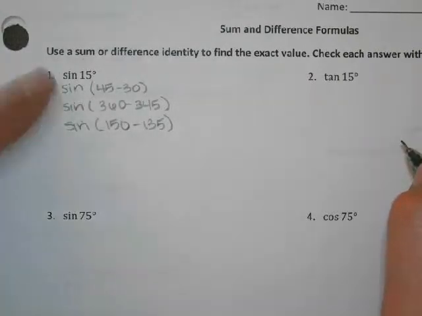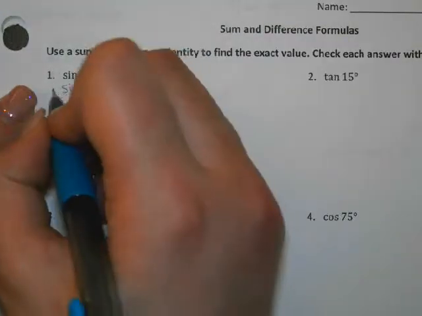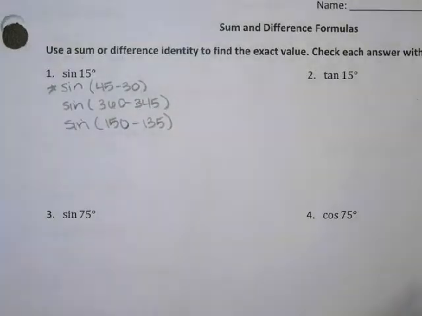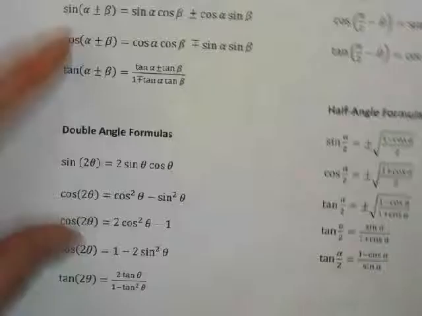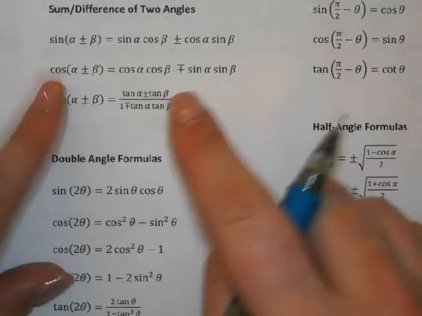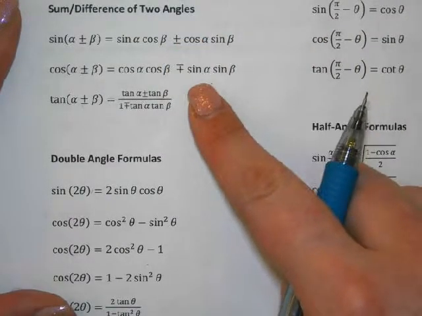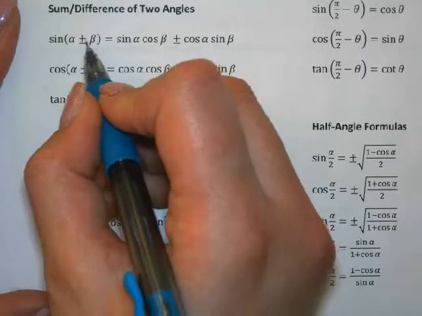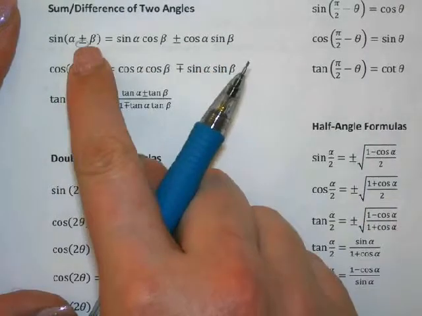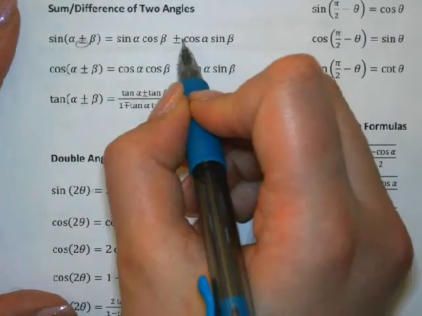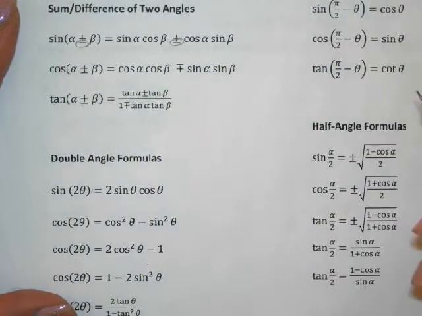All right, of the three options, which one do you guys want to do? The first one. Okay. So we're going to do sine of 45 degrees minus 30. So if we look at our sheet, you have to be really careful because instead of writing 6 formulas, I only wrote 3. So if we're doing sine minus, the minus is on the bottom, and so that means that we use the one on the bottom.